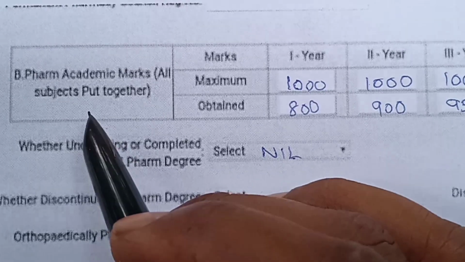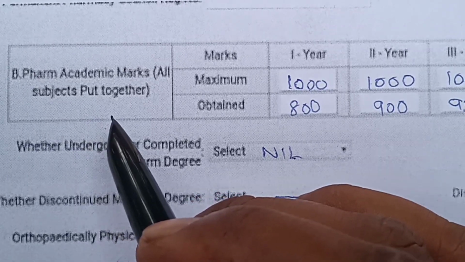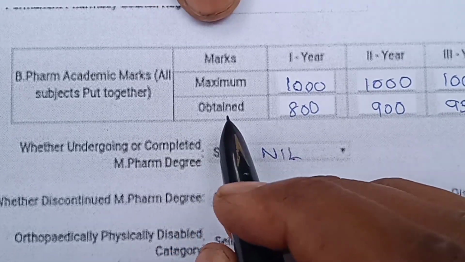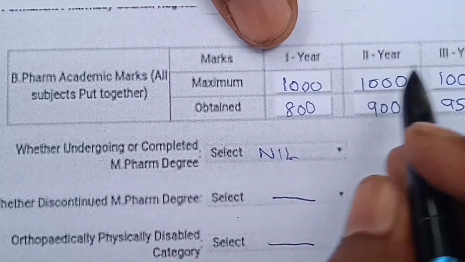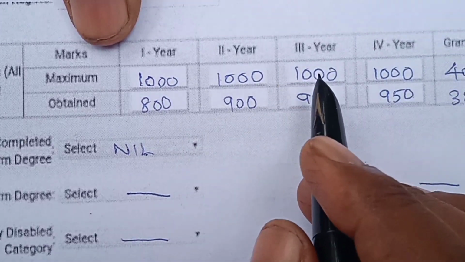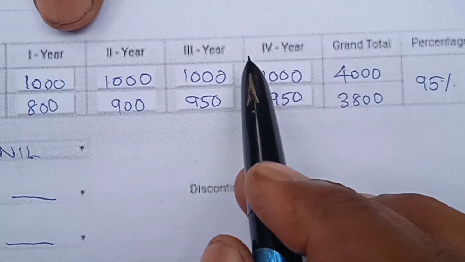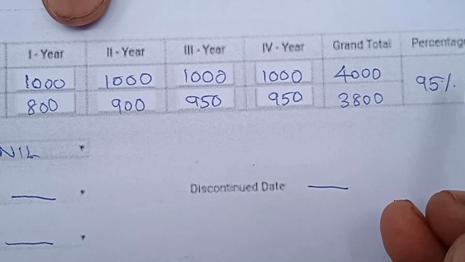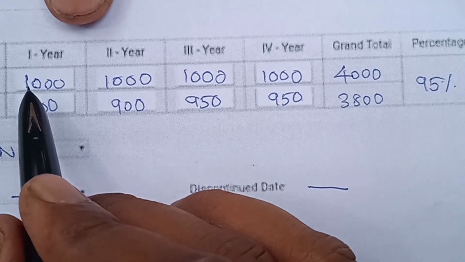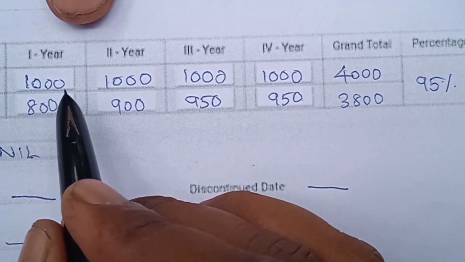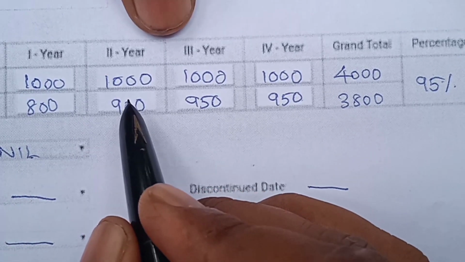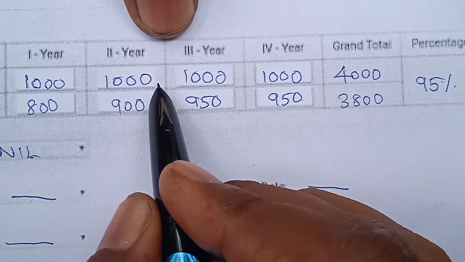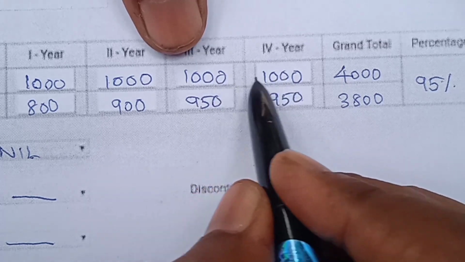Here they have mentioned B Pharm academic marks, all subjects put together. So that means first year, second year, third year and final year, and after that the percentage has been mentioned clearly. In the first column we have to mention the total marks. I mean, we have to count the subjects and the maximum marks. These should be entered in the top column: first year, second year, third year and fourth year.